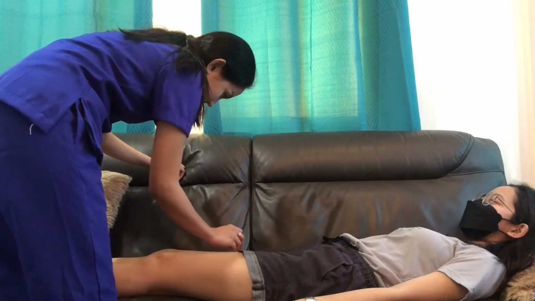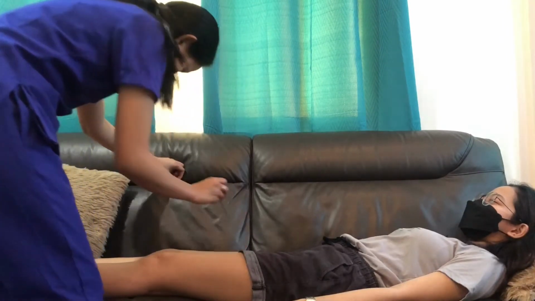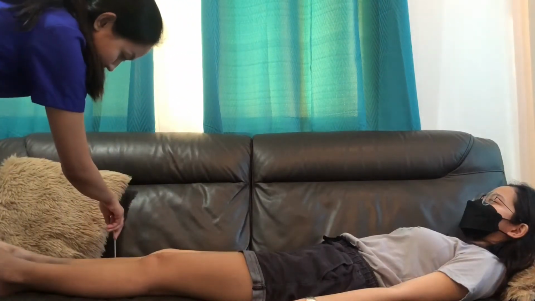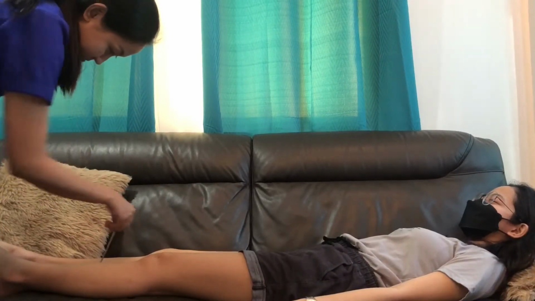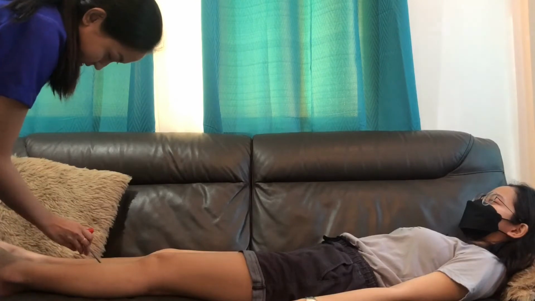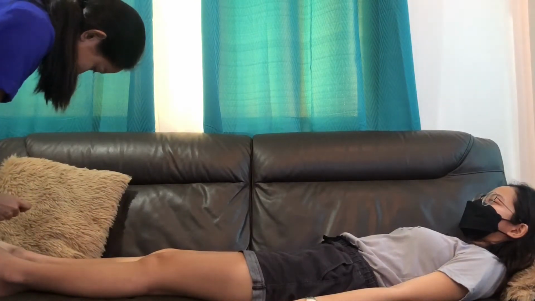In assessing for pain, ask the patient whether the sensation is sharp or dull or whether the sensation feels the same on both sides. Do the same technique for light touch and temperature, and you may also test for vibration sense.